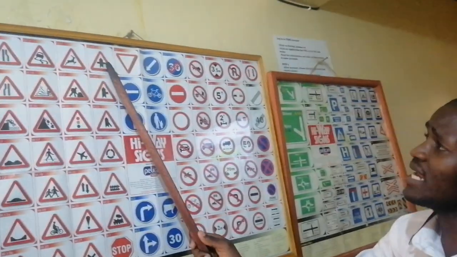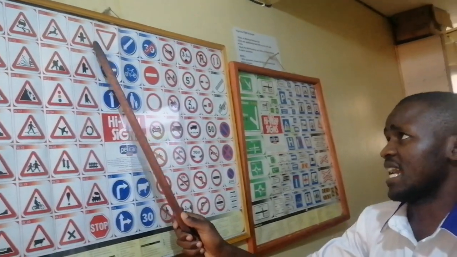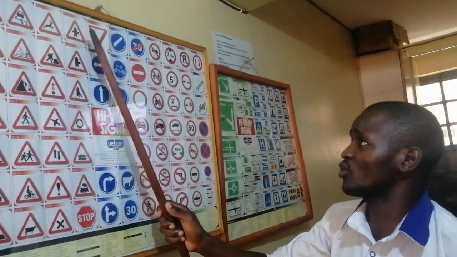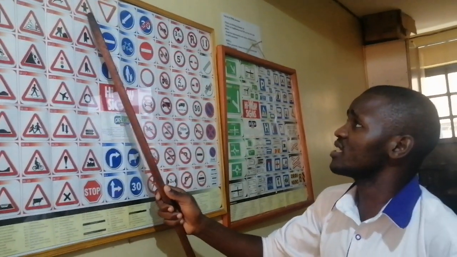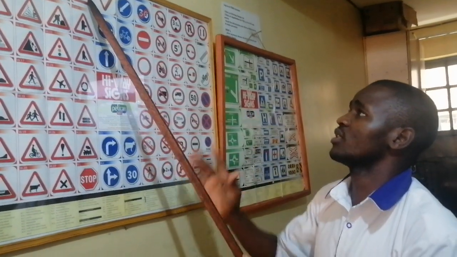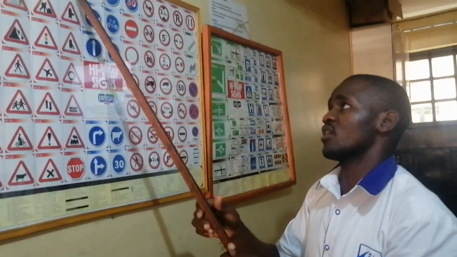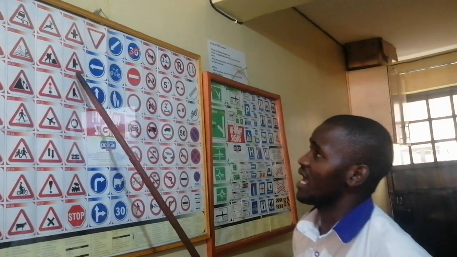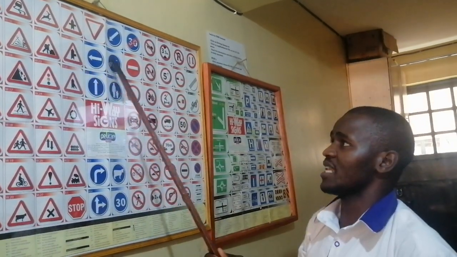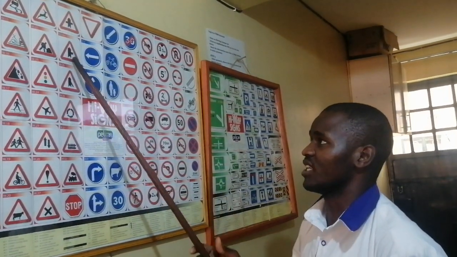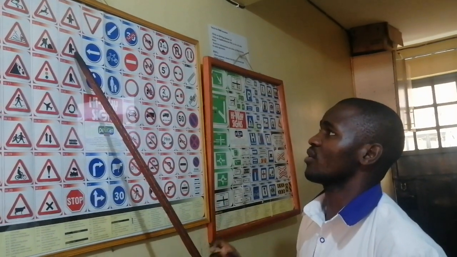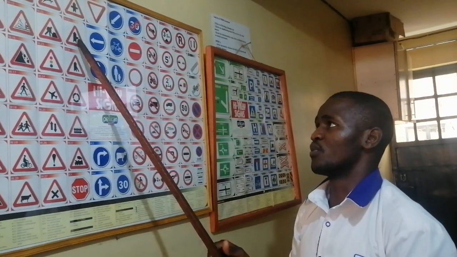Then minor roads joining major road from both sides ahead. So you have two junctions here. You need to approach this junction very carefully, slow down, give priority to oncoming vehicles, then you proceed. Then this one is minor road joining major road from the right side ahead. You also need to slow down at a junction before you proceed.